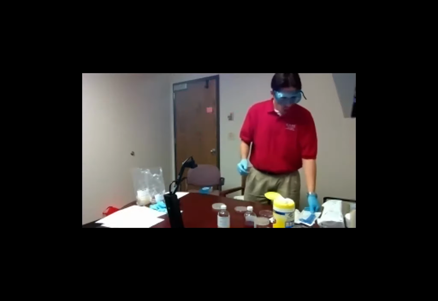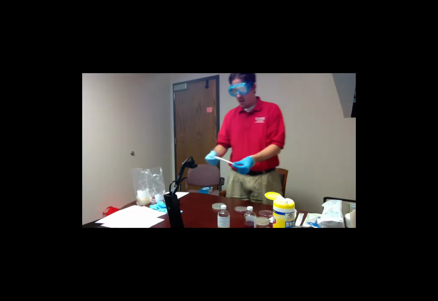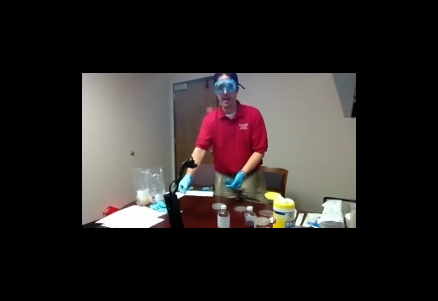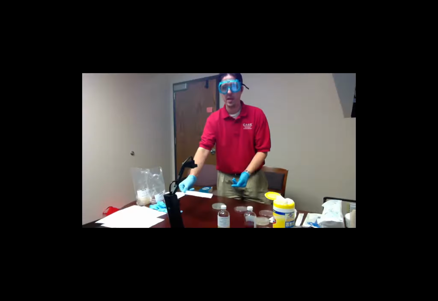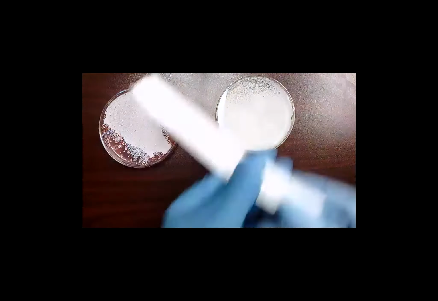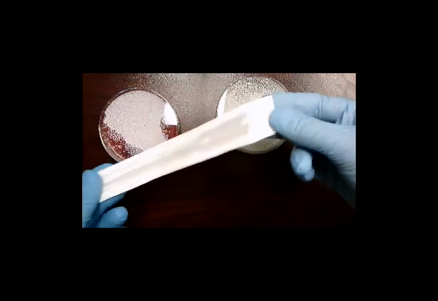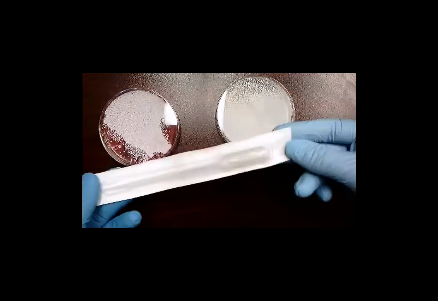So what you have to do first is the kit comes with micropipetters. There you go. So the kit comes with micropipetters that are sterile and they're sealed in plastic.